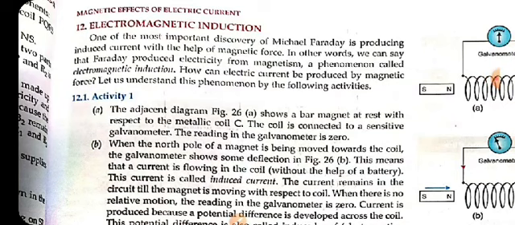This is one of the most important discoveries of Michael Faraday, which concluded that whenever there is a change in the magnetic field, it produces electricity. In other words, we can say that Faraday produced electricity from magnetism, and this phenomenon is said to be electromagnetic induction, right?